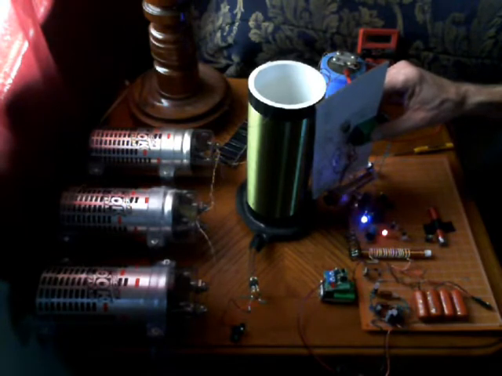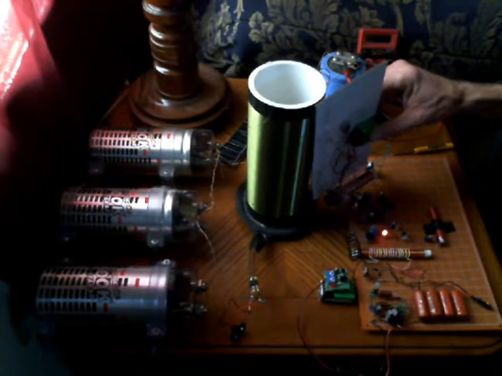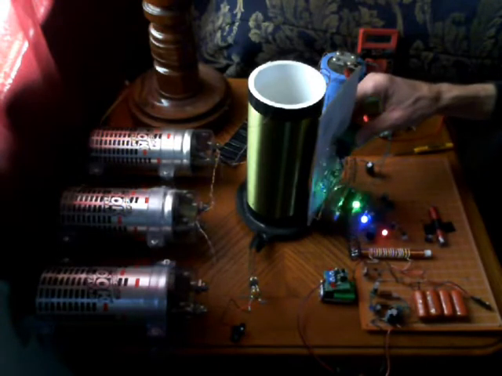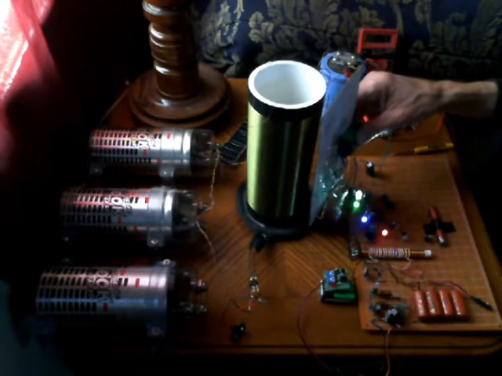It starts to charge up a capacitor. I got too many circuits going on in there or what? There we go. Let's try that one. Yeah, see that light getting bright there? The white light.